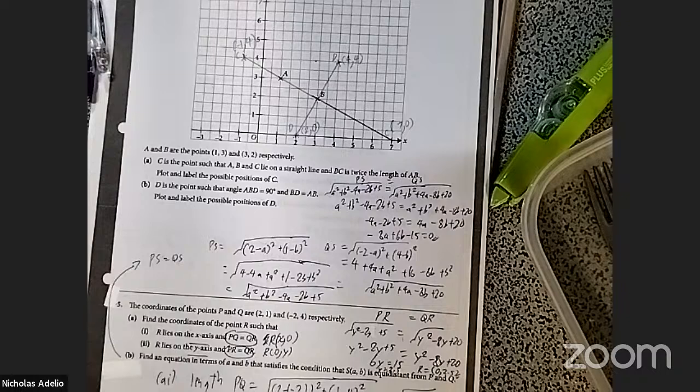When they say PQ is equal to QR, R lies on the x-axis. So PQ is the distance between P and Q, right? PQ is 5 units. So QR is also 5 units. Yeah. Right. Nice. Okay, good. It's also 5, which is great. And PR is equal to QR.